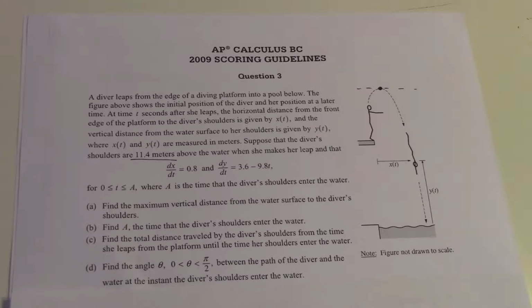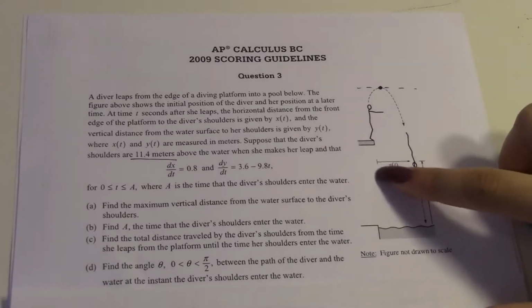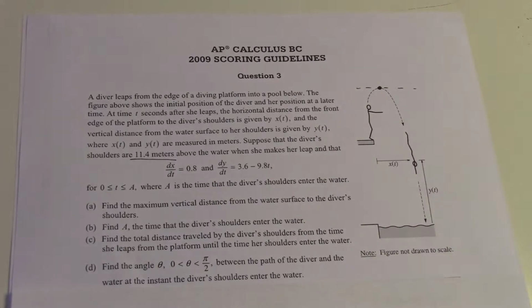Then suppose that the diver's shoulders are 11.4 meters above the water when she makes her leap, and that's important because that gives us this length and is useful as the initial position. It also gives us that dx/dt is equal to 0.8 and dy/dt is equal to 3.6 minus 9.8t, where t is between 0 and a, and a is the time that the diver's shoulders enter the water.